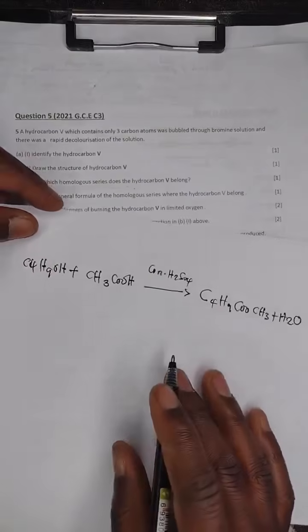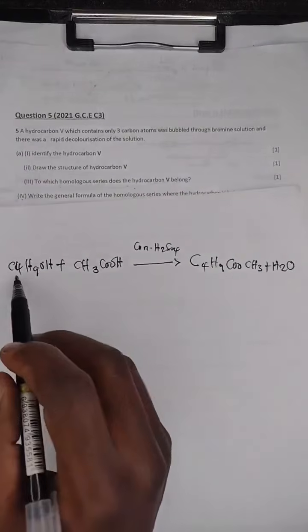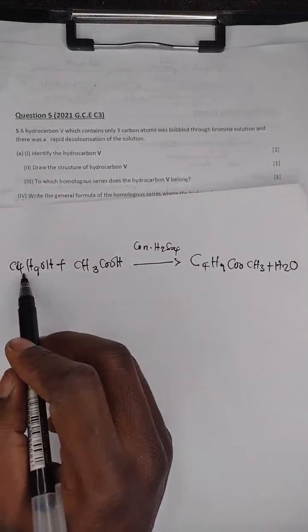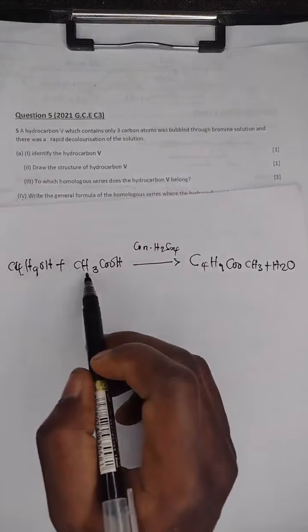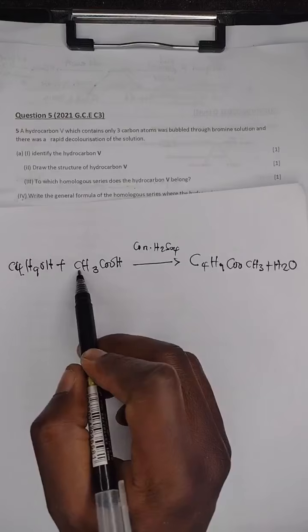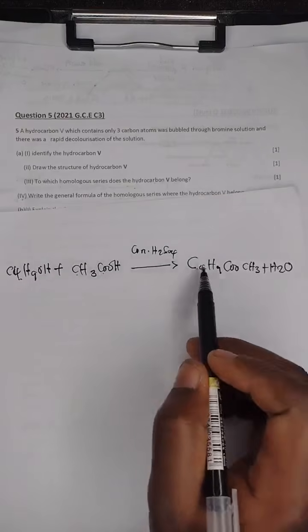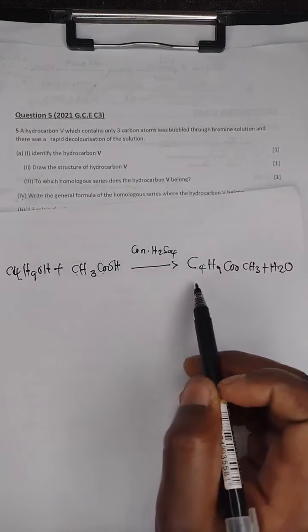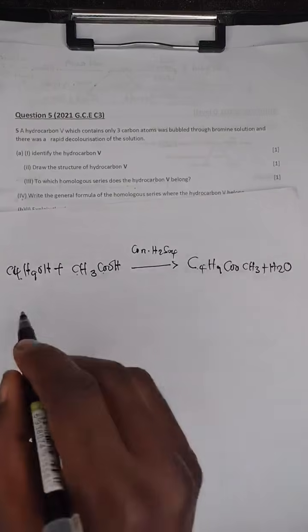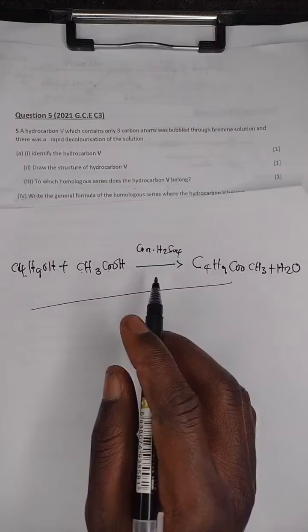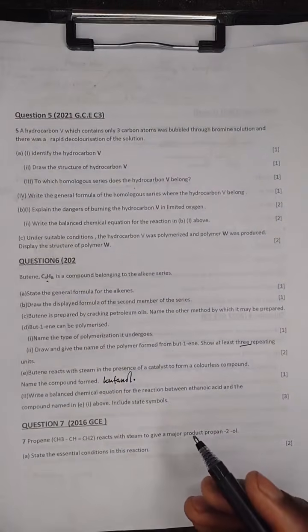This equation is balanced because if we look at the number of carbon here, we have 4, 5, 6. 4, 5, 6. So the number of carbon is balanced. So this is the balanced equation for the reaction above. Okay? Let's look at question 7.